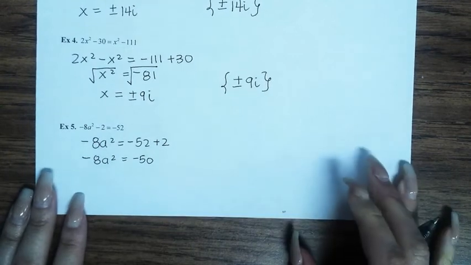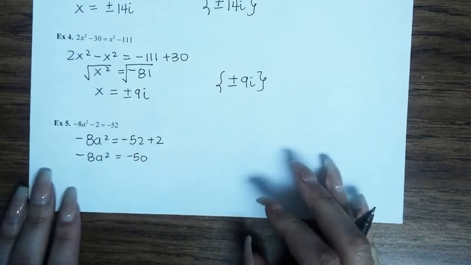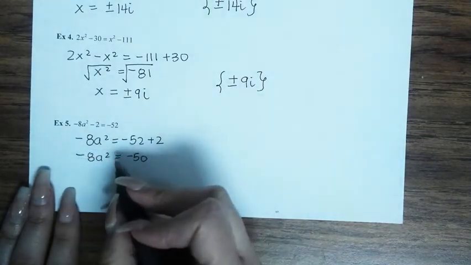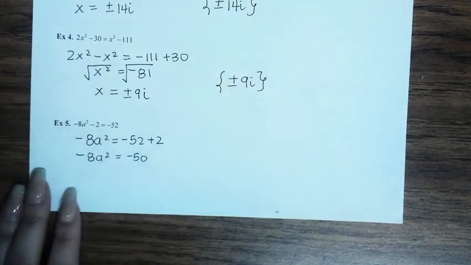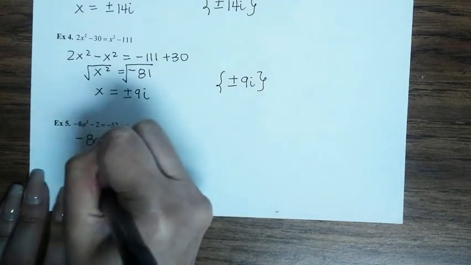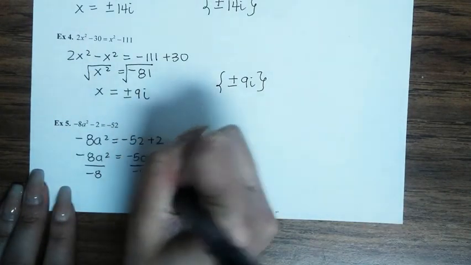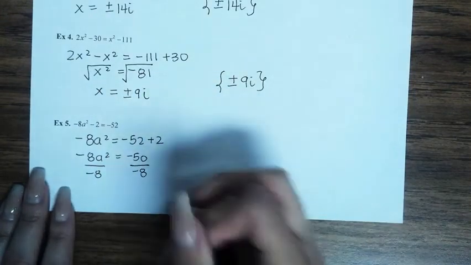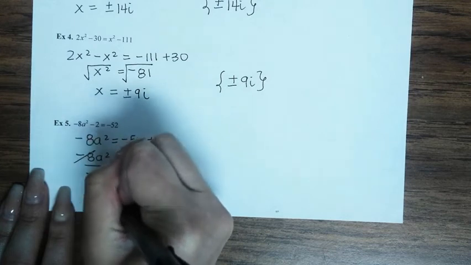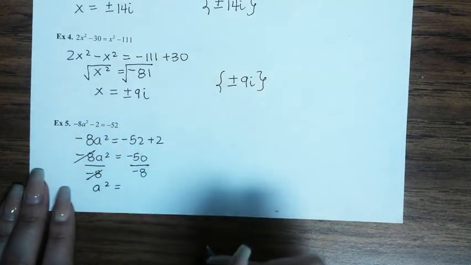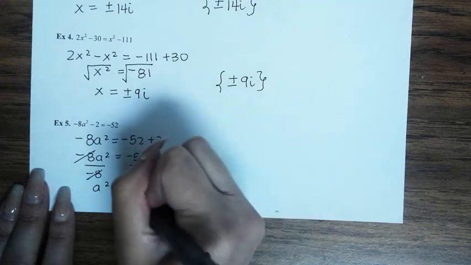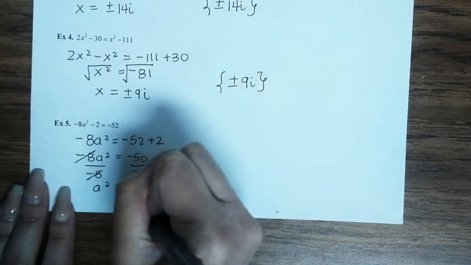Once you have that, you need to ask yourself, is the a squared by itself? And the answer is no, because you have that negative 8 in front. So how can you get rid of that negative 8? Well, by dividing both sides by negative 8. Obviously this cancels, so I have a squared equal to, the negatives cancel, and 50 divided by 8 you can simplify as 25 divided by 4.